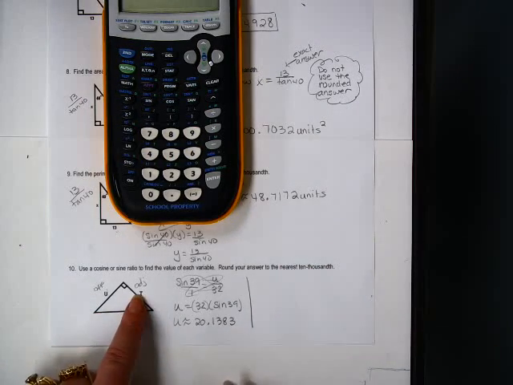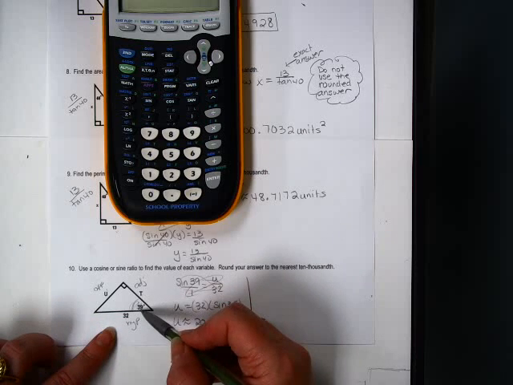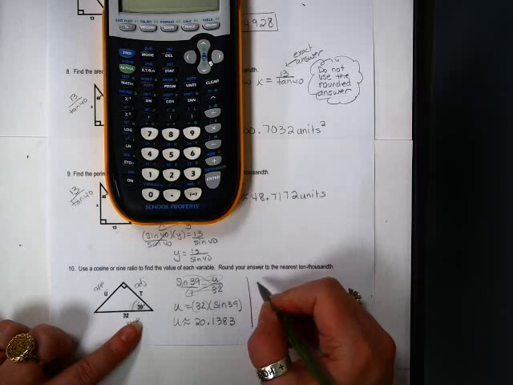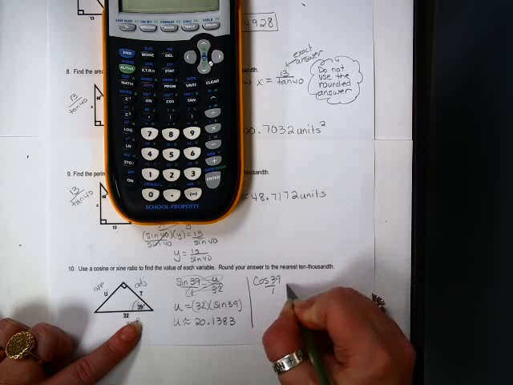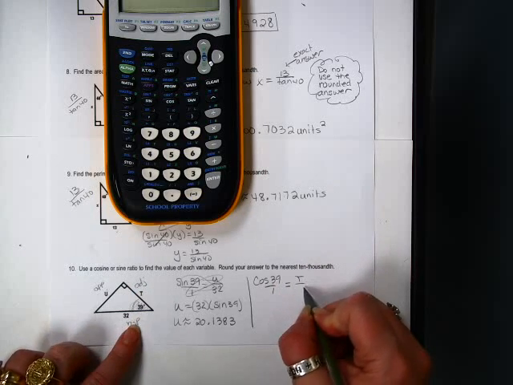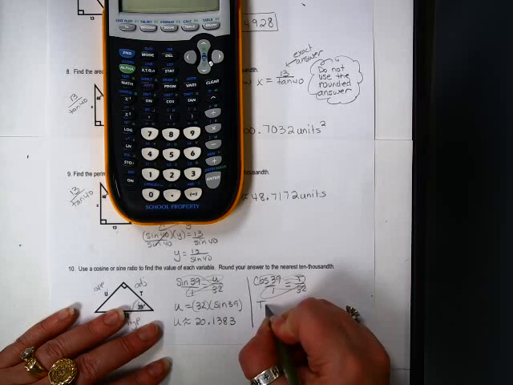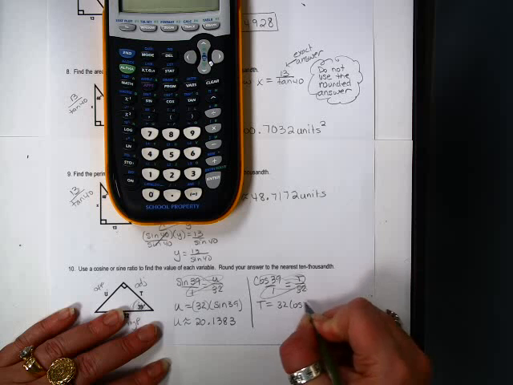Alright, the next one, T. T is going to be adjacent and hypotenuse that we're going to use. So that's going to be cosine. Cosine 39 over 1 is going to be adjacent, which is T, over 32. Cross multiply. I get T equals 32 cosine 39.